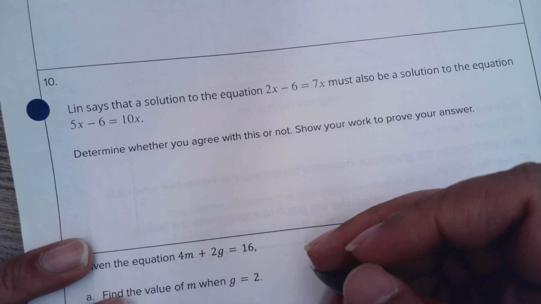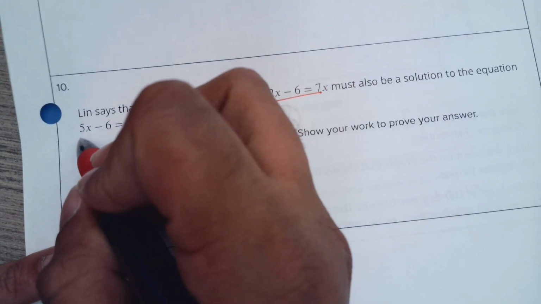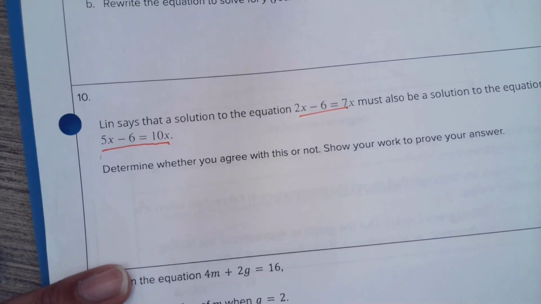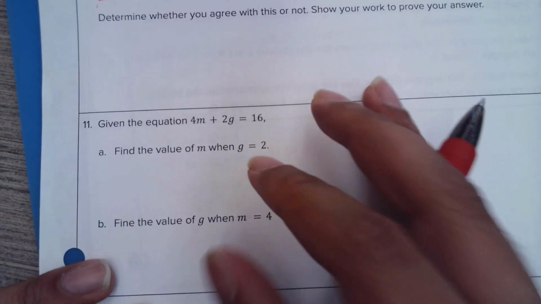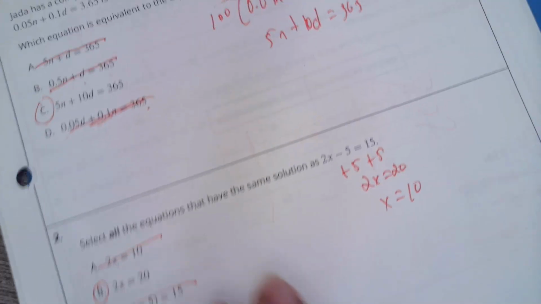Lynn says that a solution to the equation must equal, okay? Again, figure out what the solution to this is and see if it matches the solution to this. If it doesn't match, then it's not a solution, right? Cool. They're not the same. Plug in G for 2. Okay, this is easy. You got this, seriously.